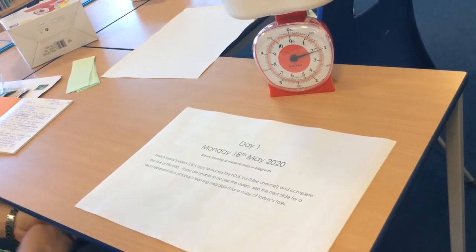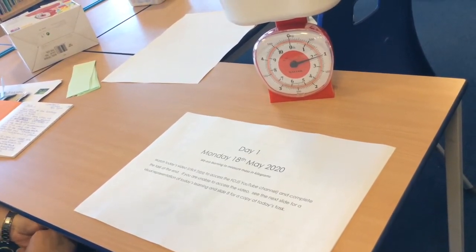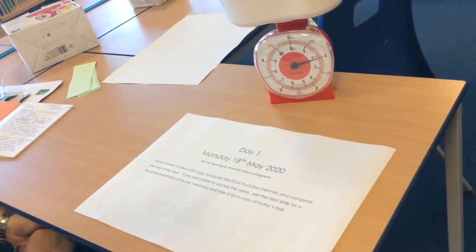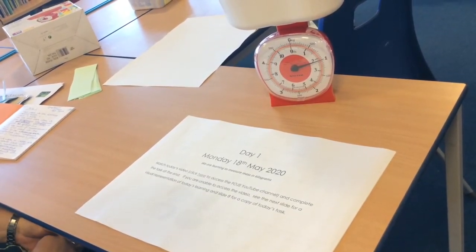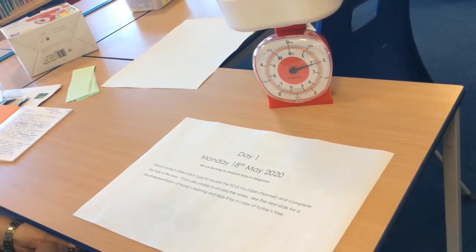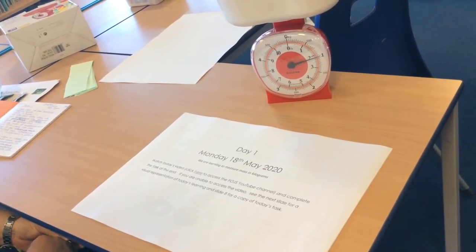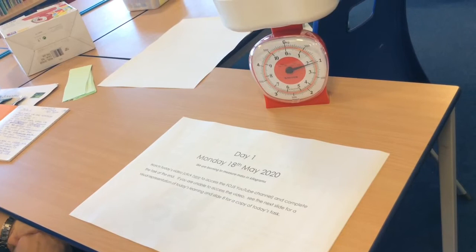Now, what is mass? We use this term when we're measuring the amount of an object, comparing how heavy or light objects are. We use units of measurement, and this week, as I said, we're going to be measuring and comparing mass in kilograms and grams.